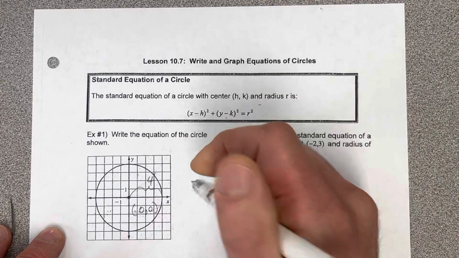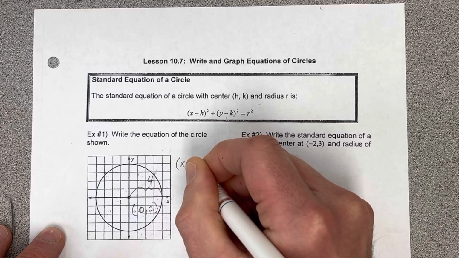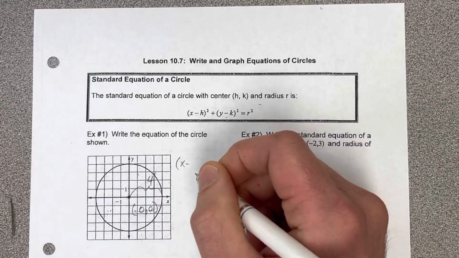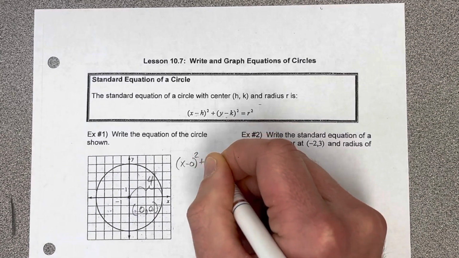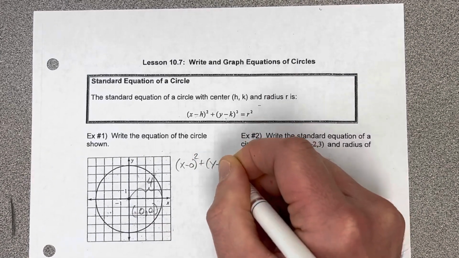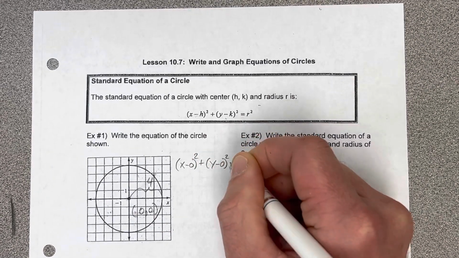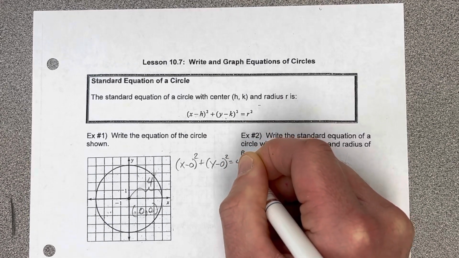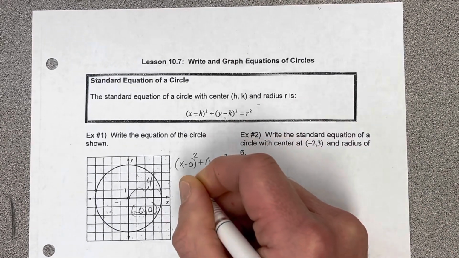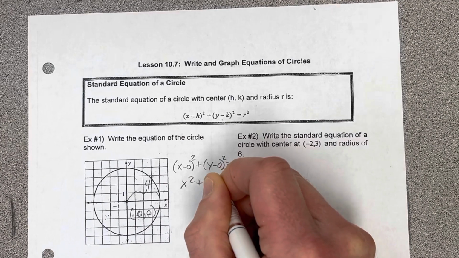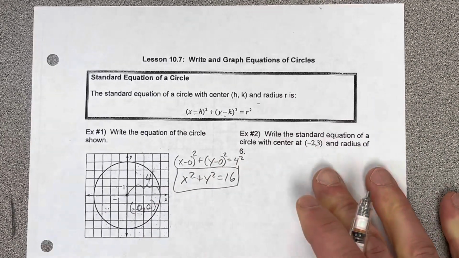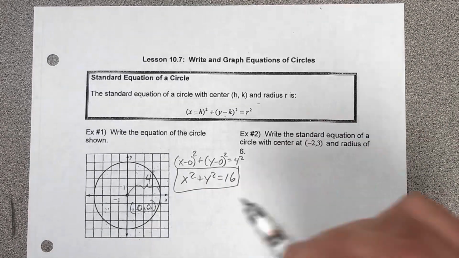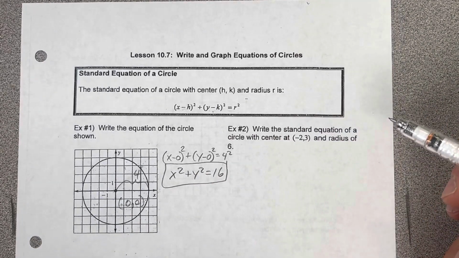So we can go x minus the x value, which is 0, squared, plus y minus the y value, which is 0, squared, and that's equal to the radius squared. That simplifies to x squared plus y squared equals 16. That's all there is to it. That's the equation of that circle right there.